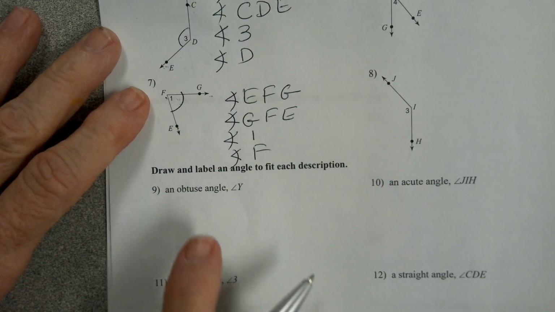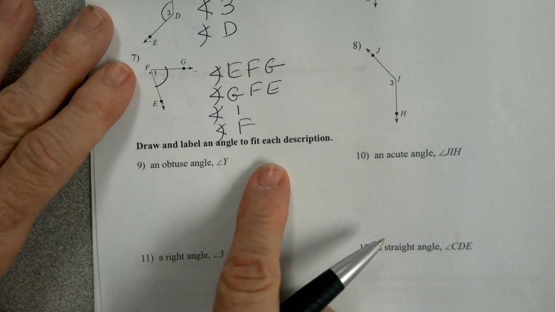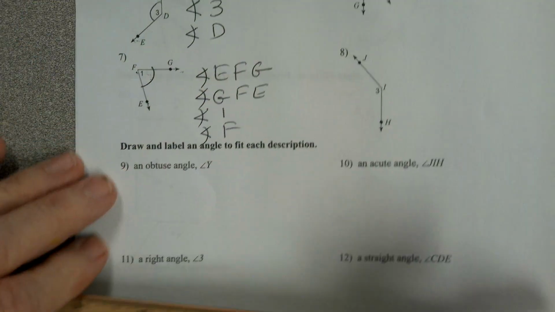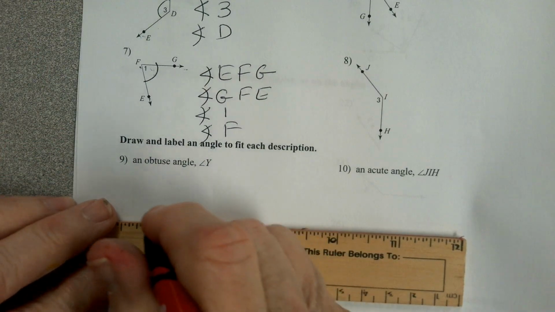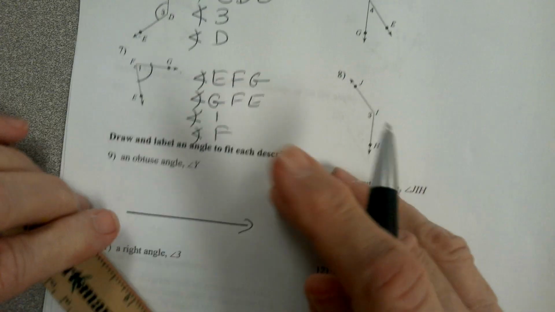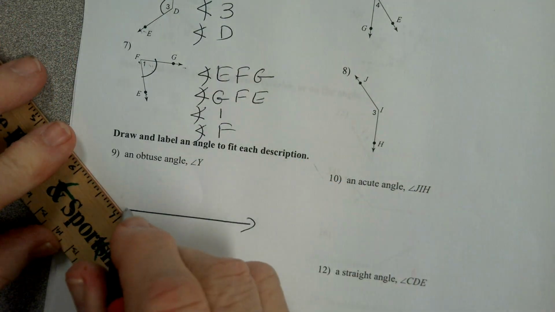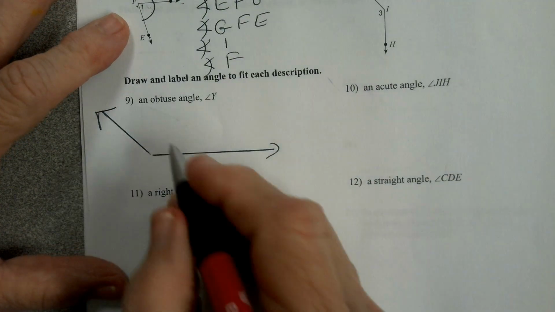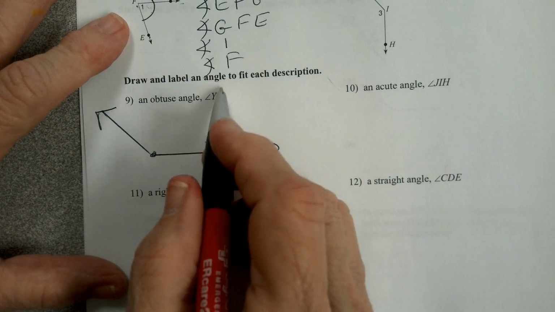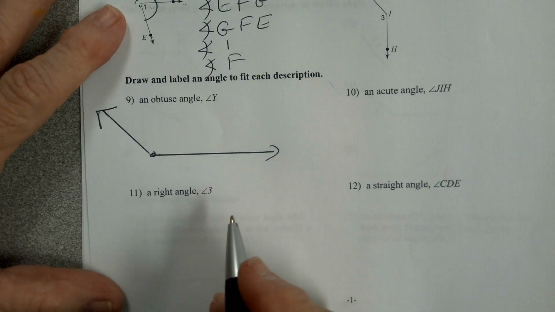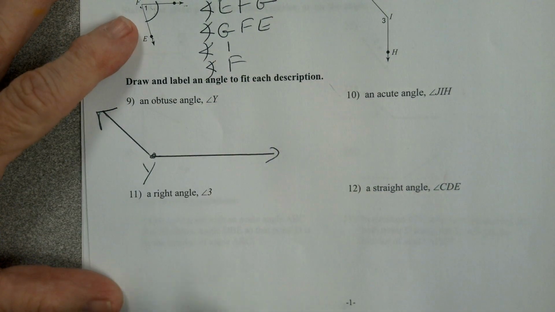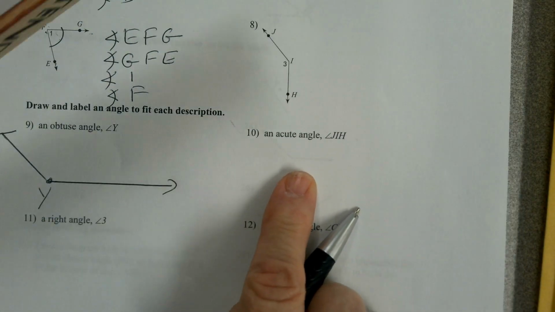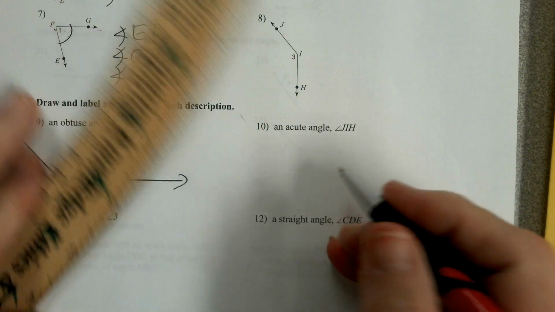Okay. Then it says down here, draw and label an angle to fit the description and try to make it as straight as possible. An obtuse. So an obtuse is just bigger than 90 degrees and they're not asking you any specific number. So obtuse angle, and where am I going to put the Y? At the vertex. Done. An acute angle, so we know it's smaller than 90.